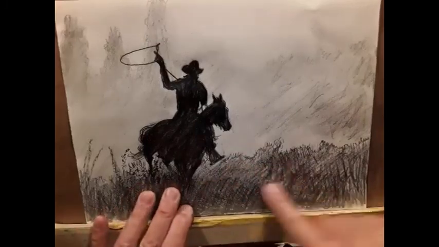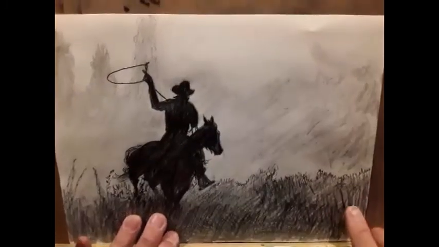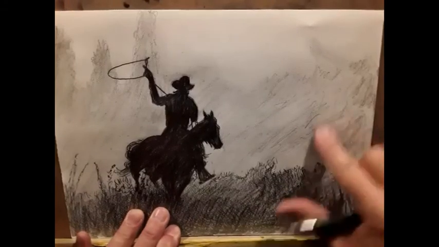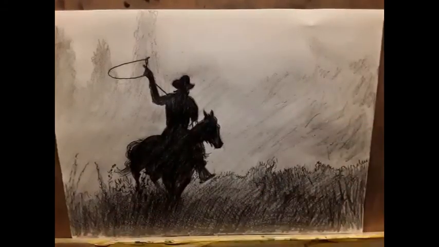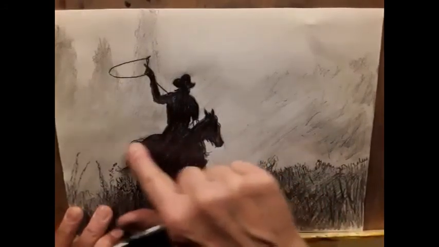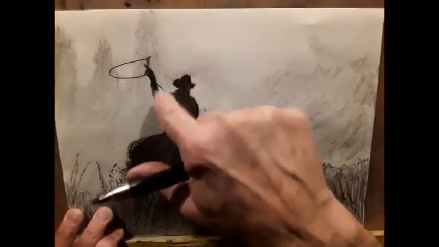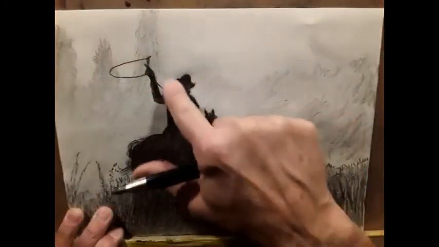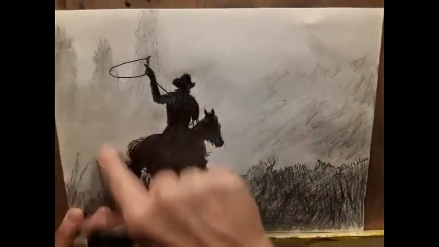Well, I think I have the gist of this photo pretty much down. It's obvious that this is a cowboy with this cowboy hat. It's obvious he has a lasso and he's going after something, he and his horse.